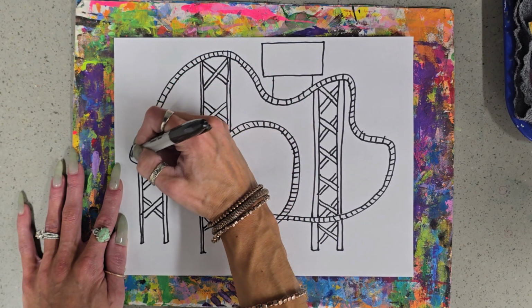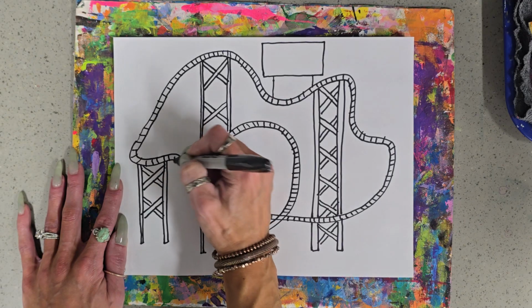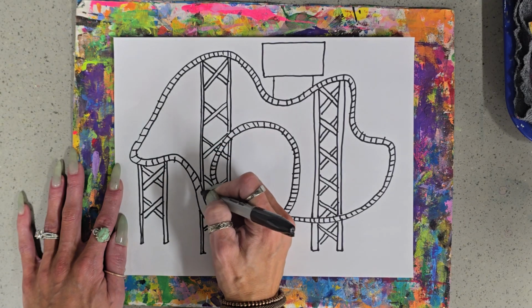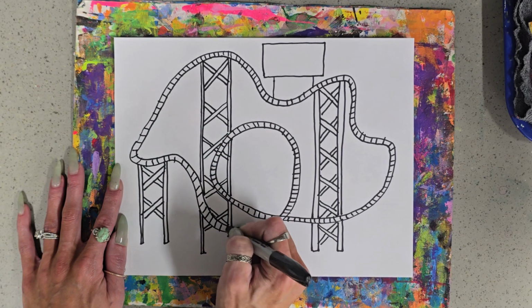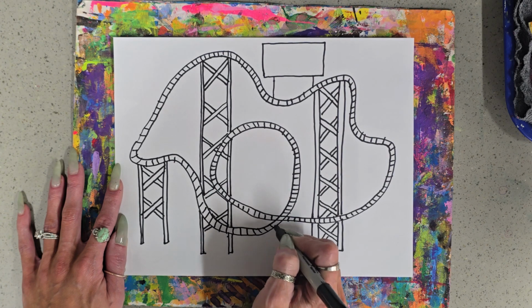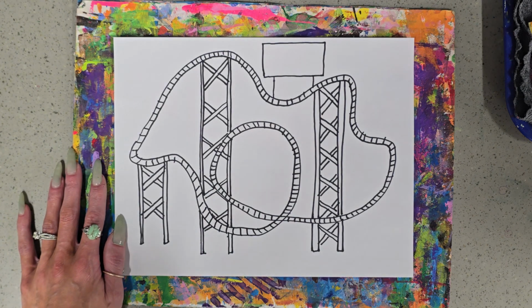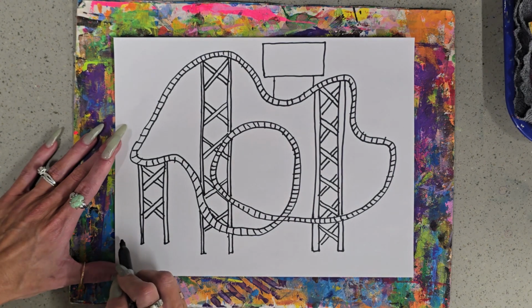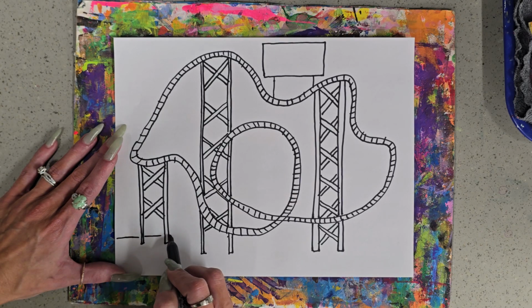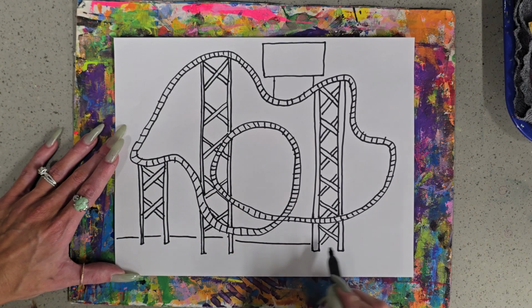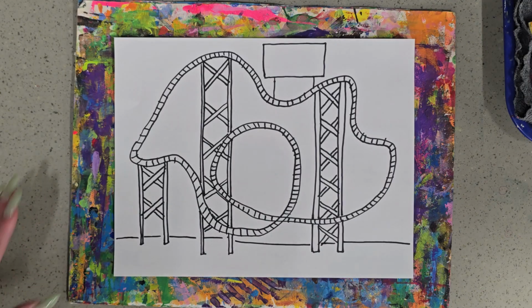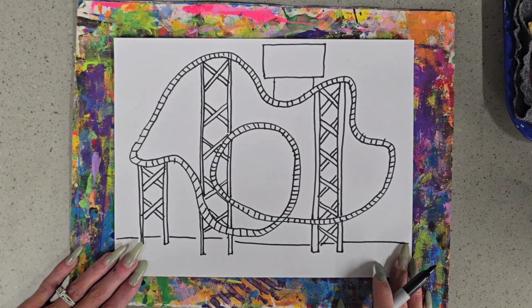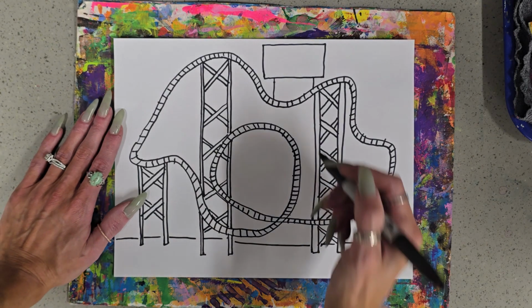Let's add some more details. Adding these track marks and lines on my roller coaster take a long time, but look at that. With some persistence, I have finished. So I'm going to add a ground, because right now my roller coaster is just floating in the middle of my paper. I'm going to draw some lines to show the ground beneath it, and add in my roller coaster.